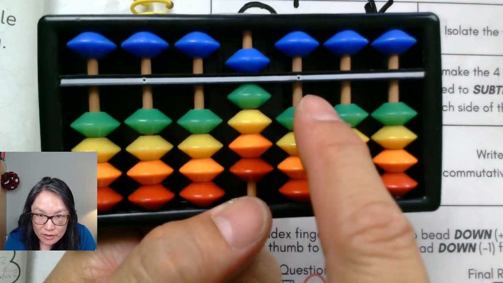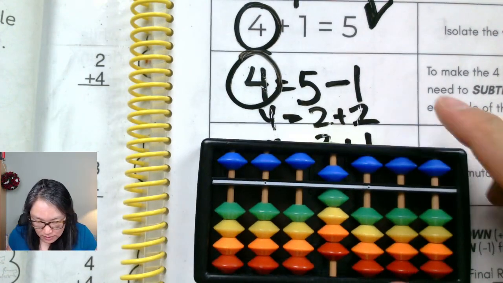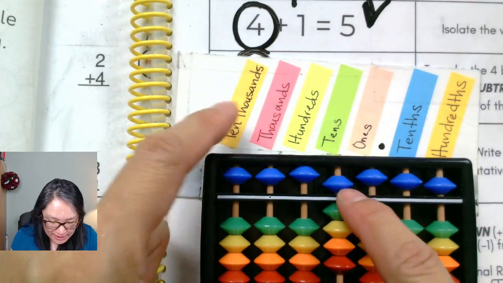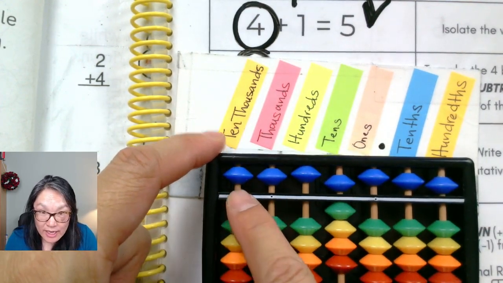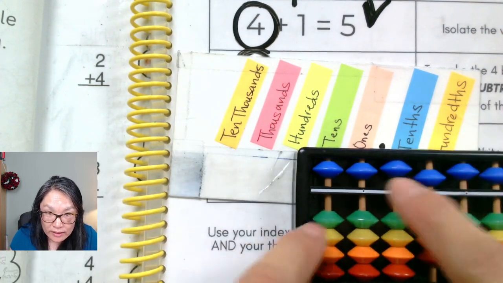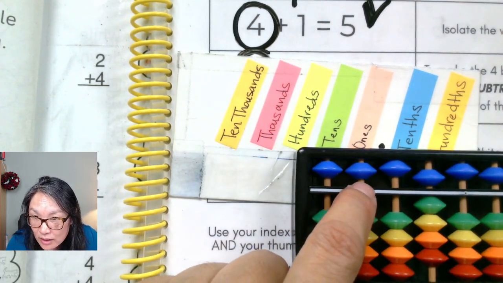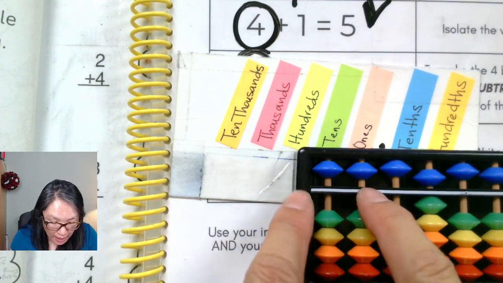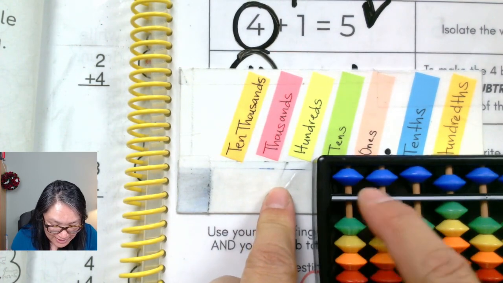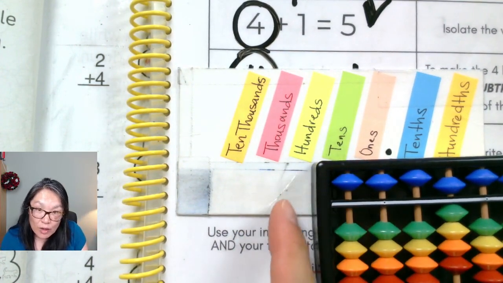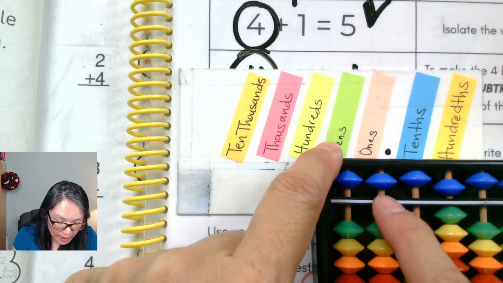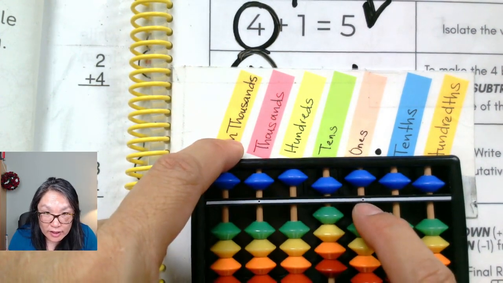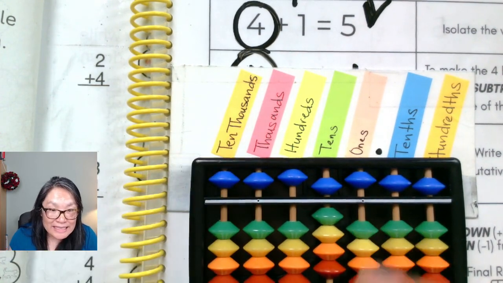If I choose this one, then I'll have my ones, my tens, my hundreds, my thousands, my 10,000. If I chose this one, Charizard, I choose you! I would have ones and tens, but then I don't have any more hundreds. So it all depends on how big your number gets. That's why I usually start over here. But this is just a ones indicator.